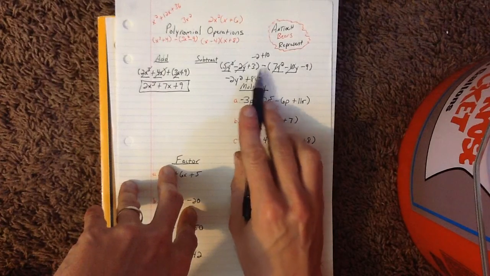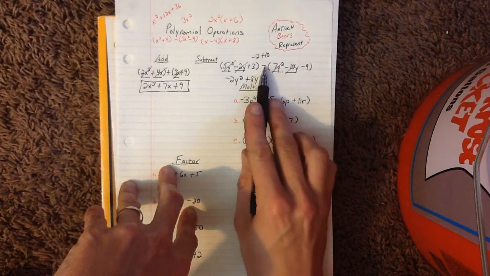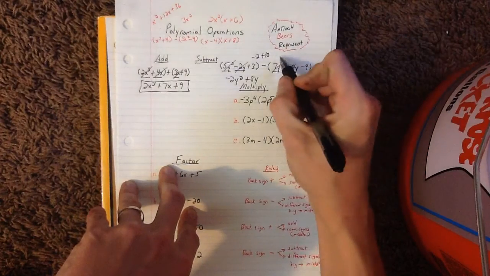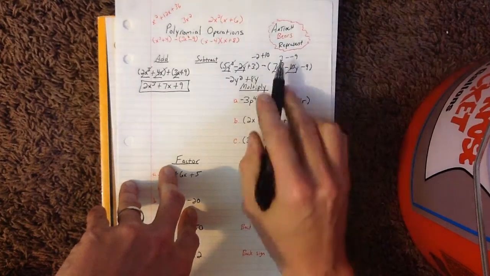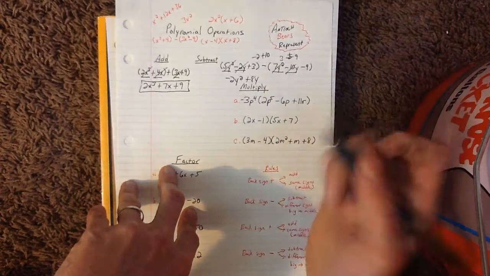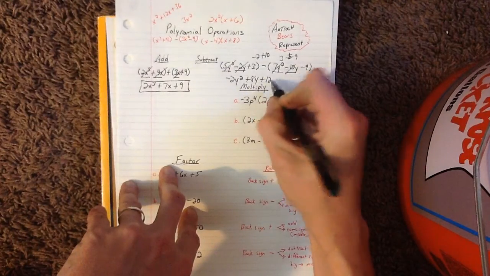Finally, positive 3 is asked to subtract negative 9. 3 minus negative 9. Think about that. Back-to-back negatives turn into a plus. 3 plus 9 makes a positive 12.